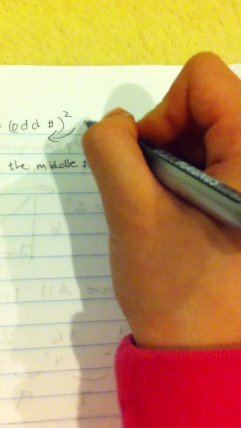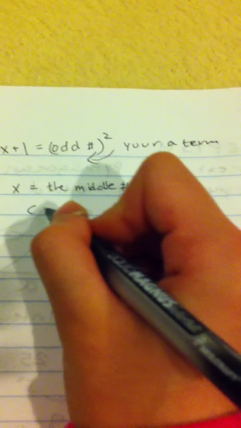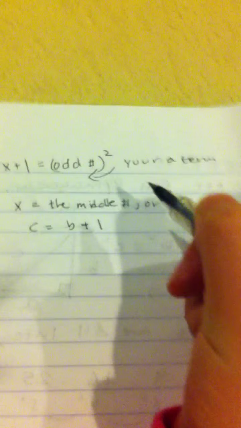And your odd number in that case is your a term. And c is equal to your b plus 1 when you figure all this out. So we have that down.